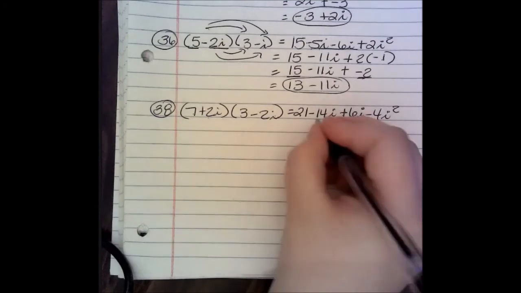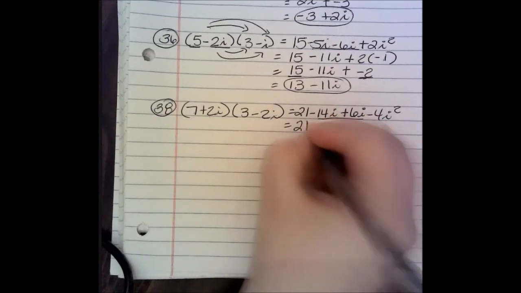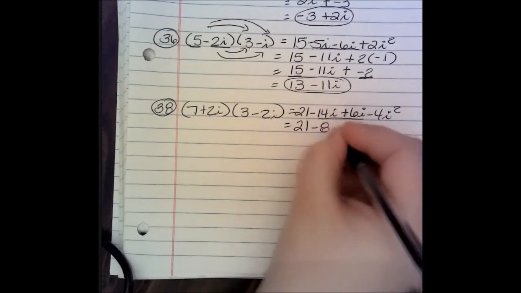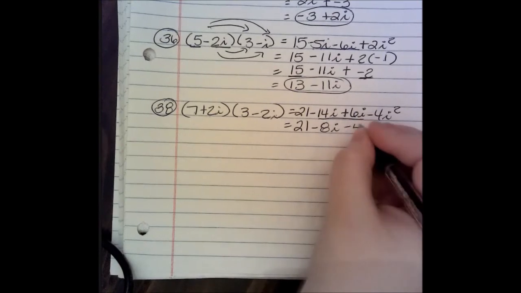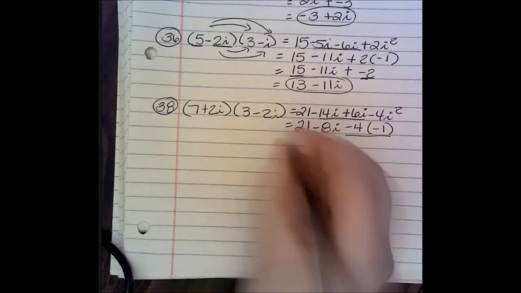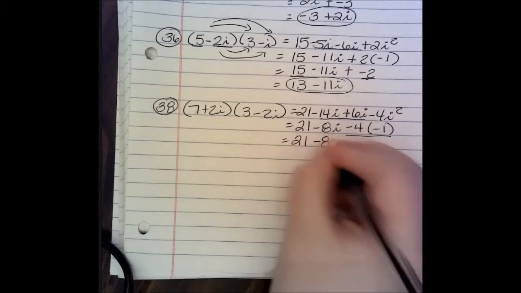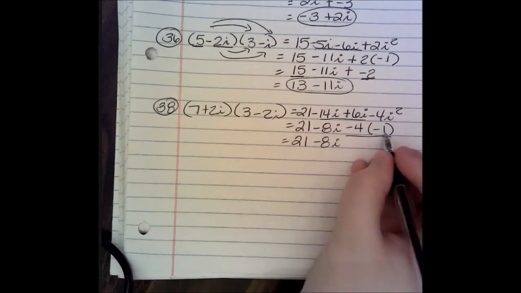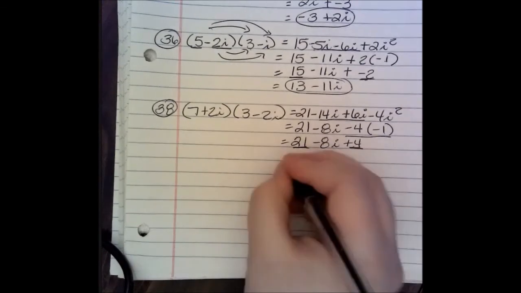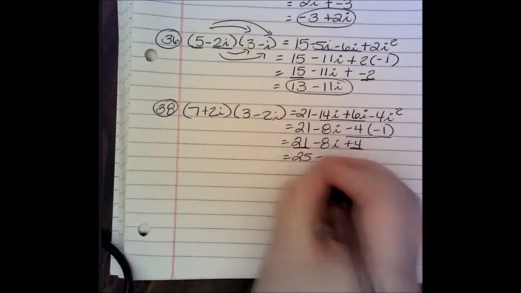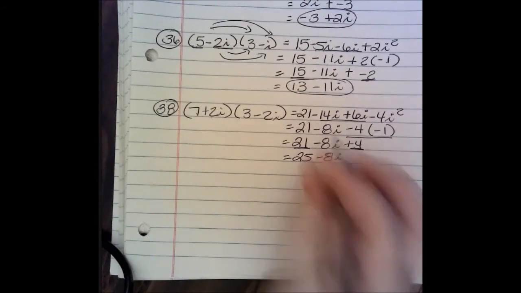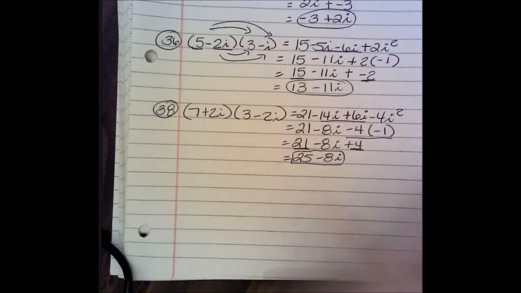So we can combine these like terms. -14i plus 6i is -8i. And then I can replace that i squared with a -1. So now we multiply. Bring everything else down. -4 times -1 is a +4. And then you combine those two like terms to get 25 minus 8i. So it is in standard form, so we are finished.